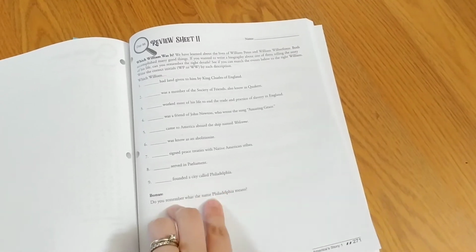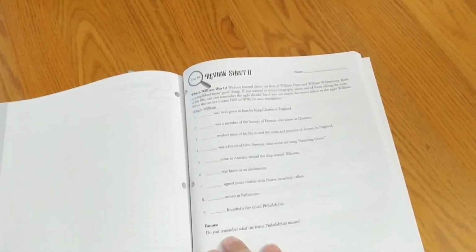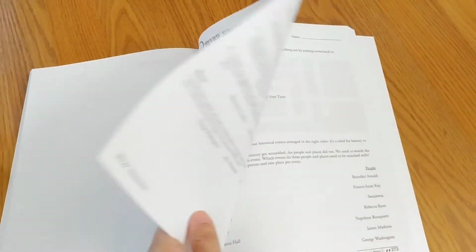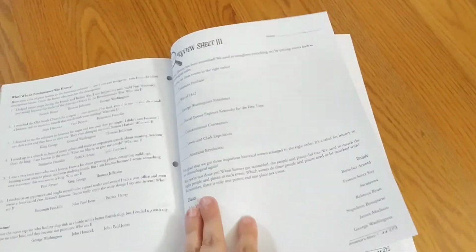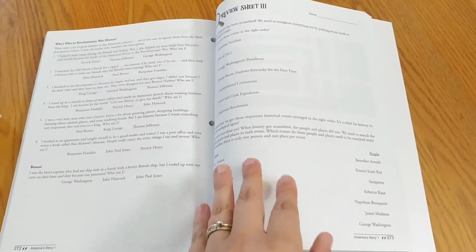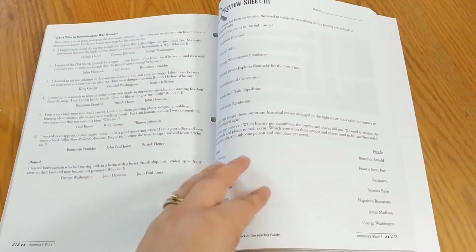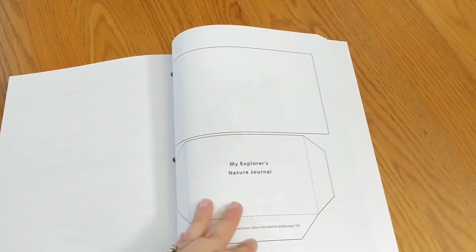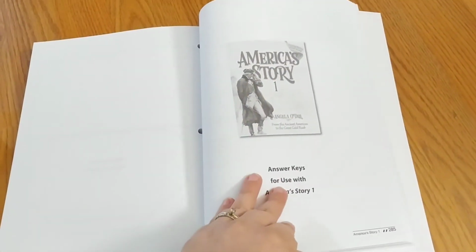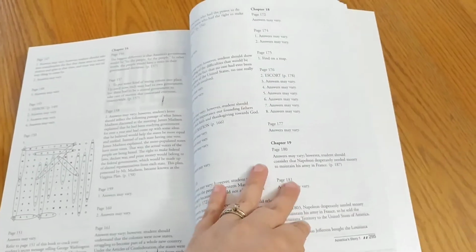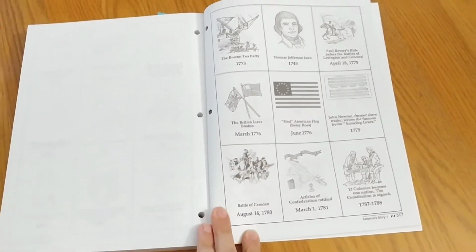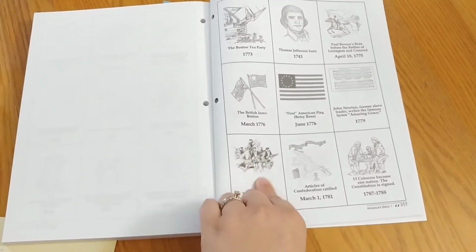This one was really good. Which William was it? William Penn or William, who's the other one? Wilberforce. That one was pretty cool. So you can take some of these, and I guess you can make them into a test, using some of these answers and stuff. But like I said, they don't have formal tests. And then they have different activities here, and these are the answer keys to all the questions and stuff.